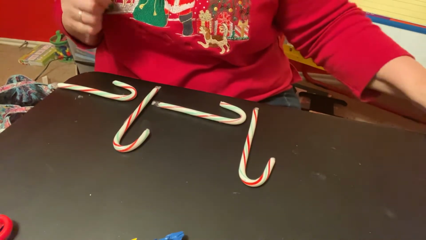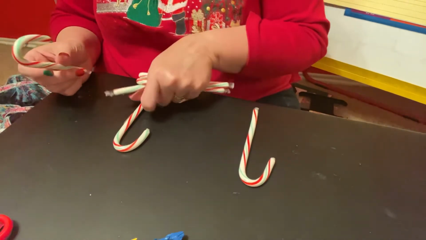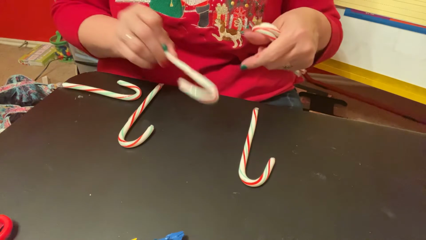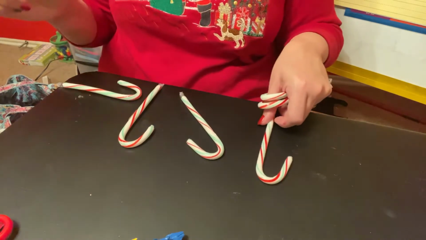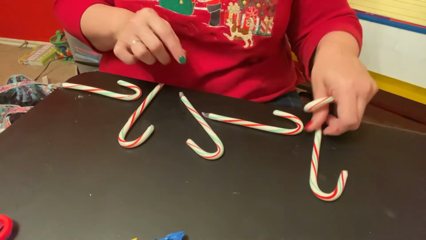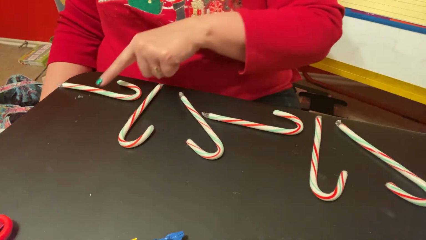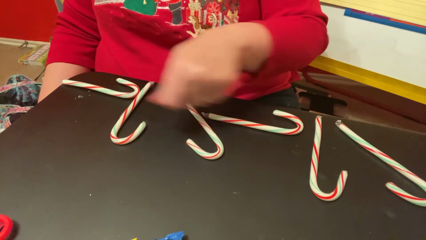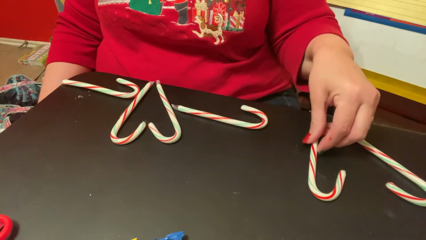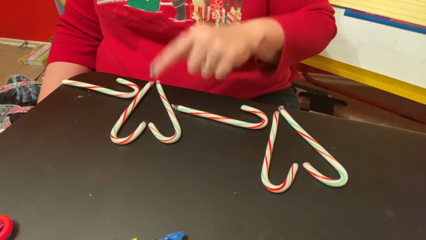You can make an even more complicated pattern, and you can go A, B, C. A, B, C. A, B, C. A, B, C. Kind of looks like a heart, doesn't it?